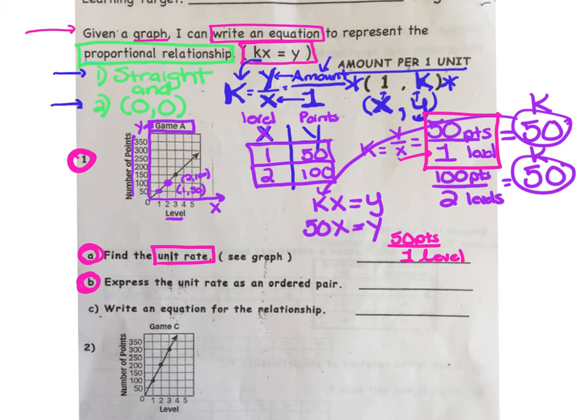In letter B, they say express the unit rate as an ordered pair. Now remember, an ordered pair is made up of an X and a Y. This point right here at 1, 50 is our unit rate. Our Y value is 50 and our X value is 1. So we would write the ordered pair 1, 50. Make sure and put a set of parentheses around that ordered pair.